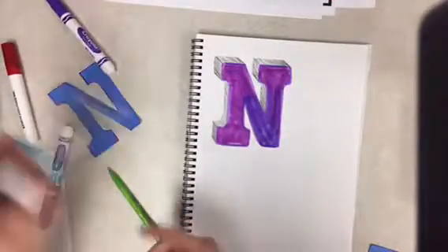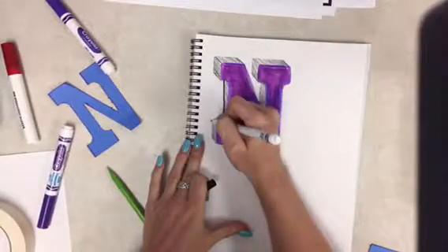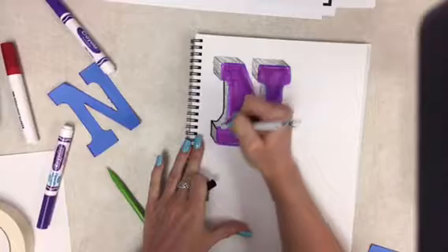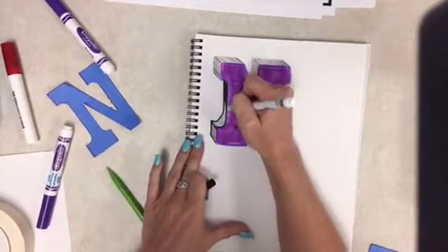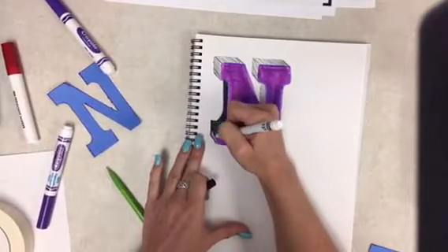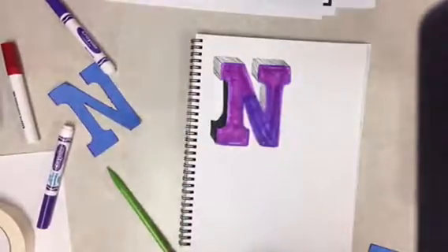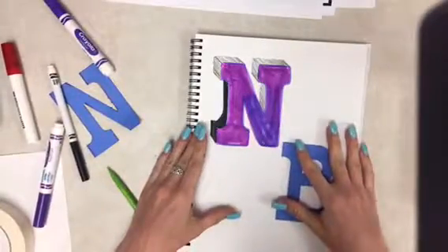If I really wanted to, I could take my black marker and I could outline the shadow and shade it in with the black marker and make it look really dark. Or I can just keep it with the pencil. Okay, so that's how you create your block 3D letters. I would do the same thing with the B.